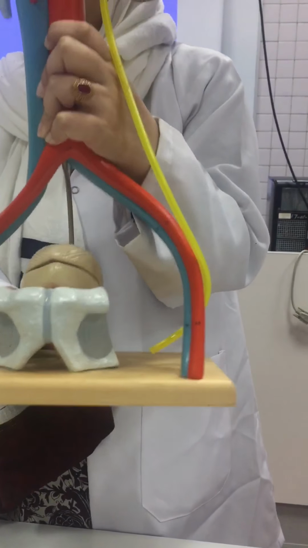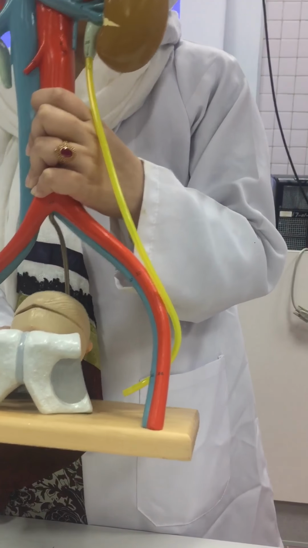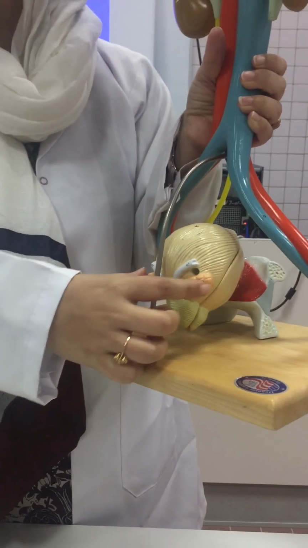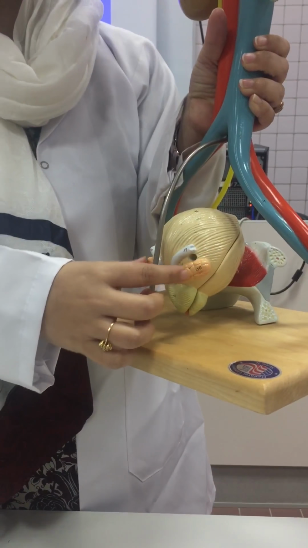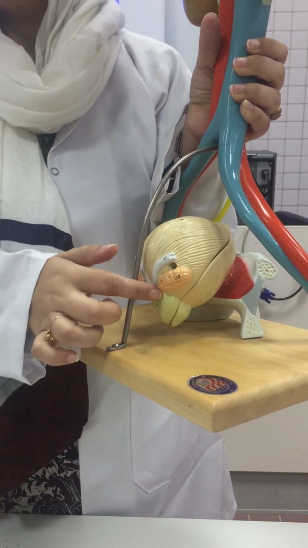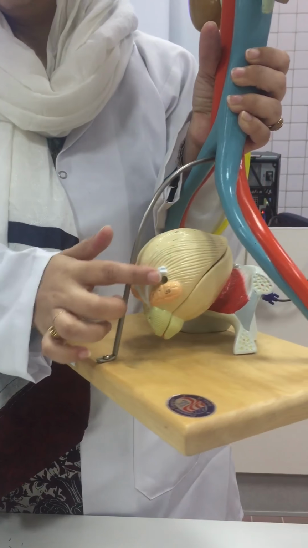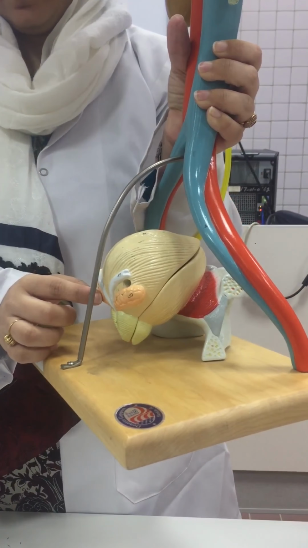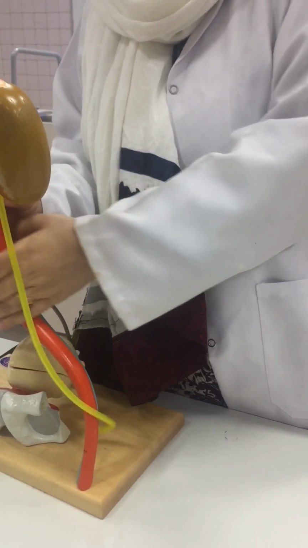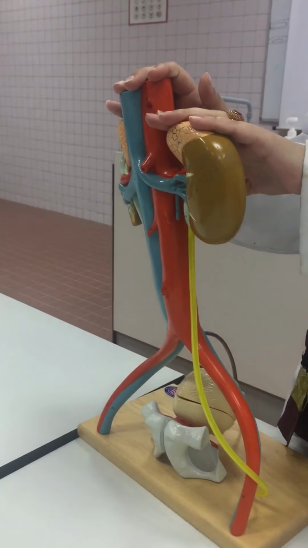So by this now you identify this is a male pelvis, okay? And behind the bladder, these two glands that you see are seminal vesicles. These white color are the ductus deferens coming to the seminal vesicles, okay? So this is how you will identify the structures in this model.